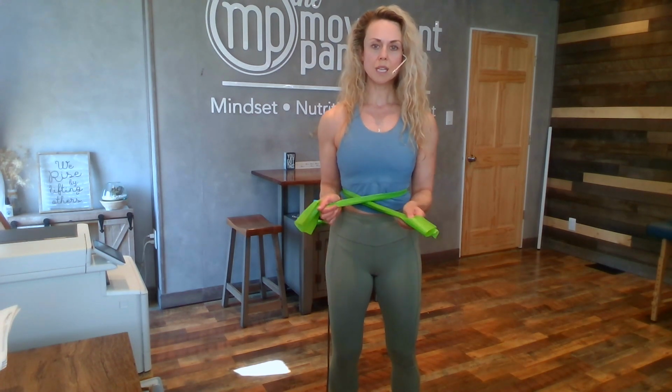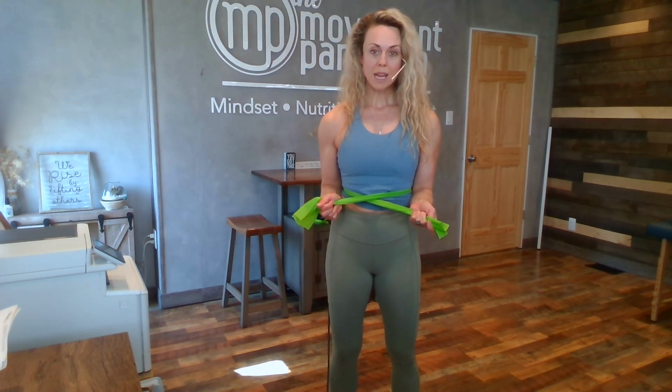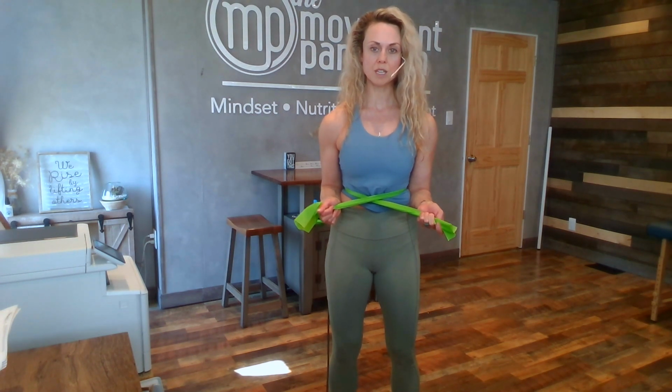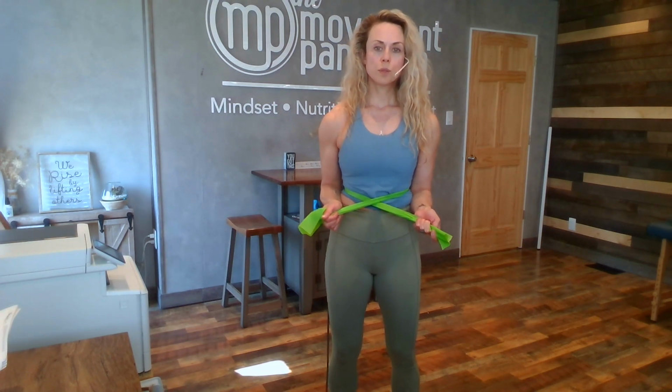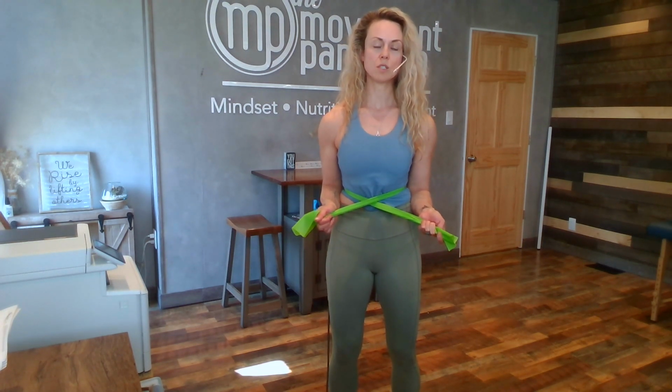So if you cross here and you pull down, what you can do is think about breathing into the back of the rib cage. So giving that feedback with the band, breathing in, exhale, everything's contracting. Breathing into the back of the band and exhaling, contracting. So this is a really nice way to begin to experience this.